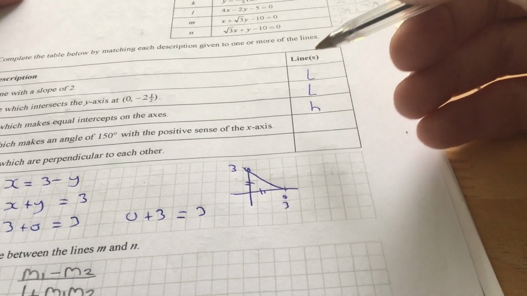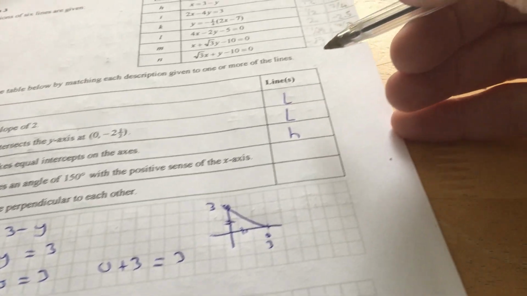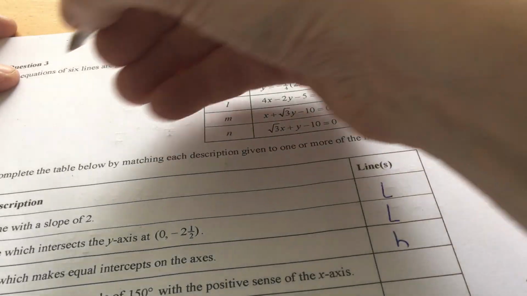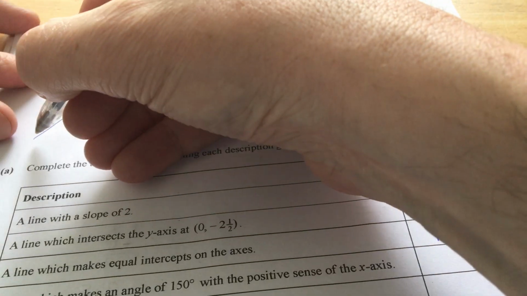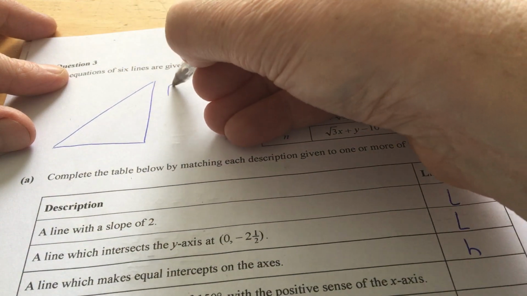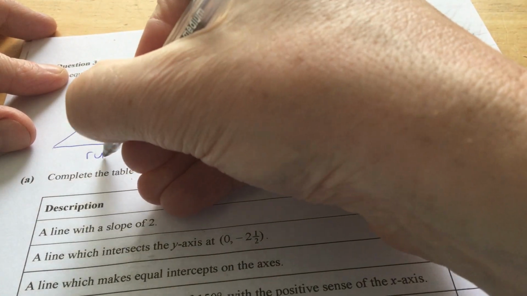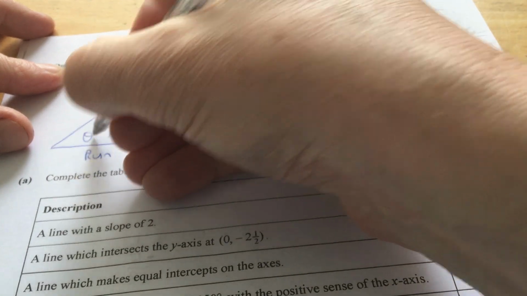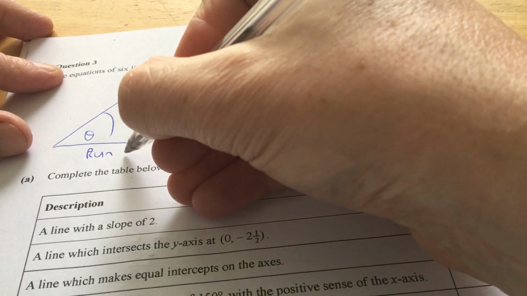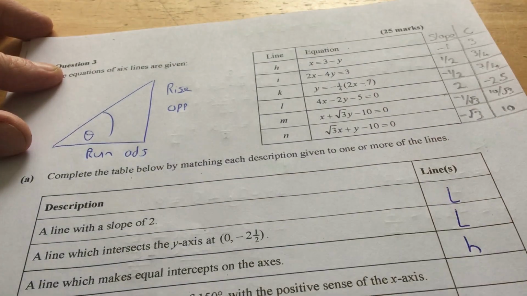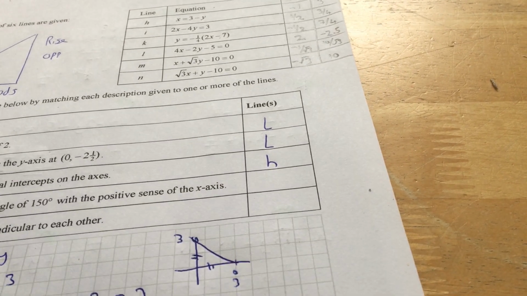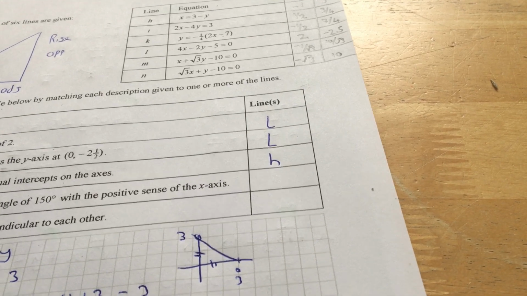A line which makes an angle of 150 degrees with the positive sense of the x-axis. Now, you probably remember me saying to you before that tan is the same as the slope. For example, if you were finding the slope of this line going up, it's the rise over the run. But if you were finding theta, remember tan is the opposite over the adjacent. So rise over run, opposite over adjacent, are the same thing. Now make sure your calculator's in degree mode. Now I know, hopefully, what the answer is.